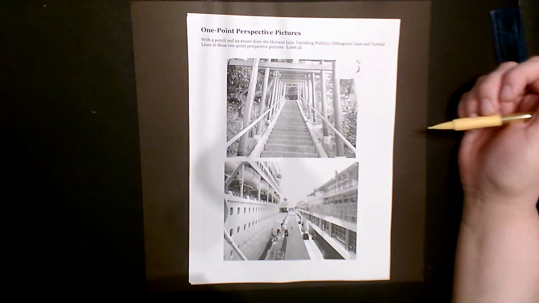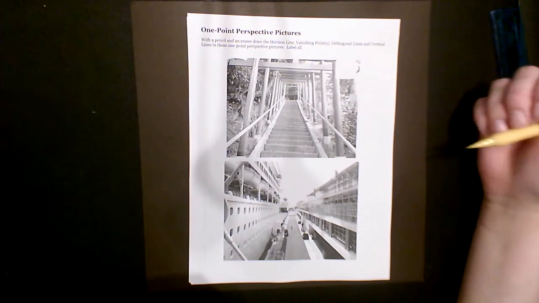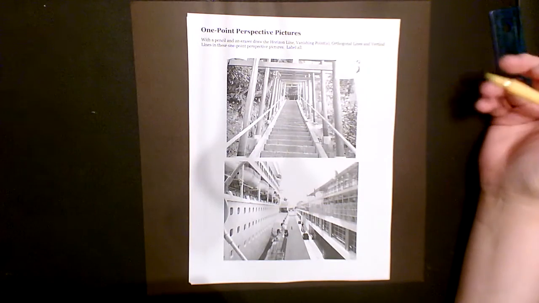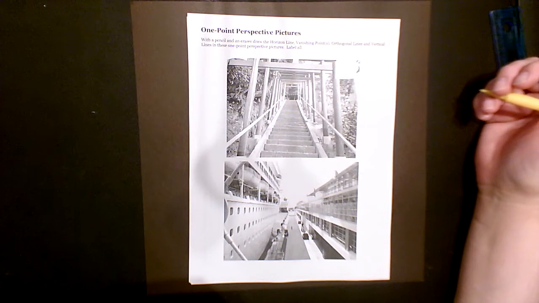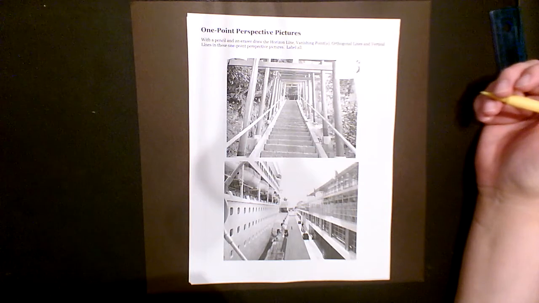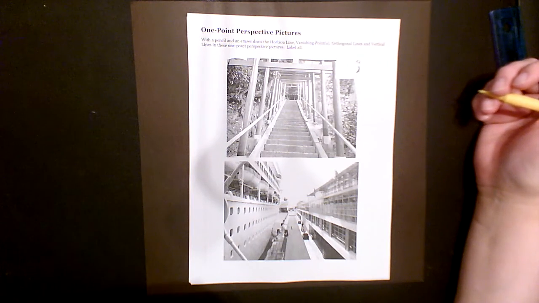Horizon line is the same as the real horizon, so where Earth meets the sky. The horizon line is also considered to be at the artist's eye level. If the horizon line cannot be seen because of obstructions, it can be located by drawing a line at the artist's eye level. Vanishing points. In perspective, the lines of an object extend to and meet at the vanishing point, which is on the horizon line.